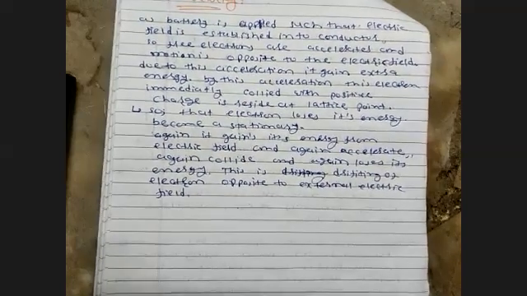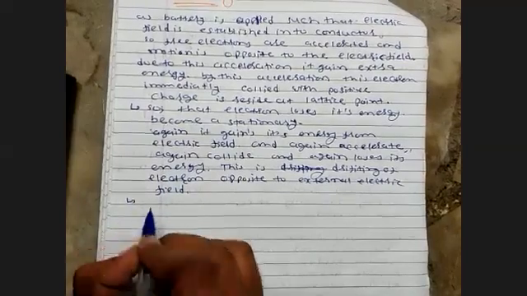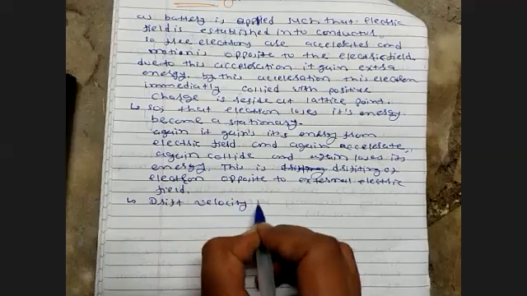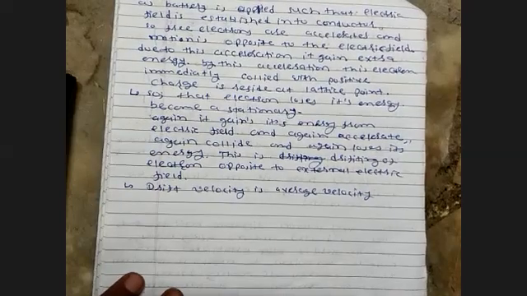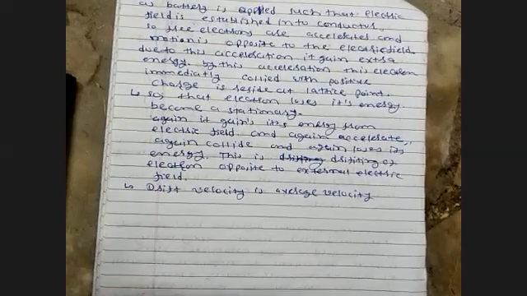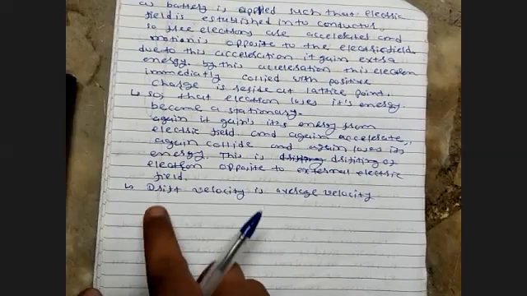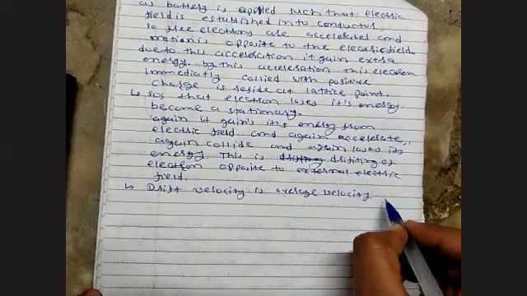Again and again, the same process lasts long. So drift velocity is the average velocity. One can understand drift velocity is the average velocity with which free electrons in a conductor get drifted in the opposite direction of the applied electric field.